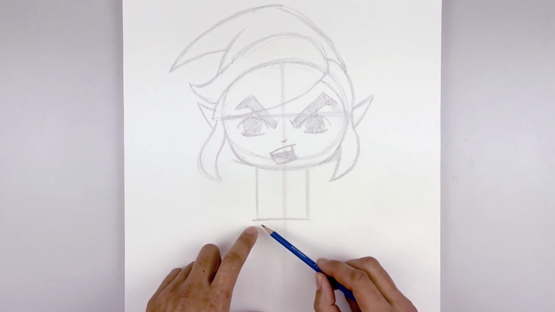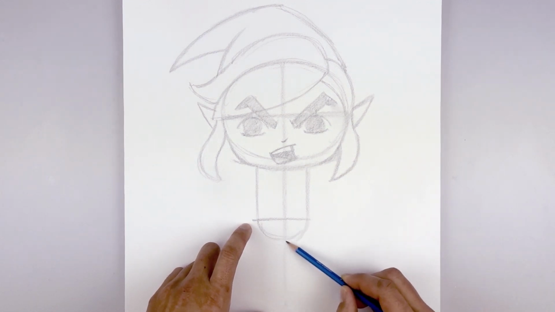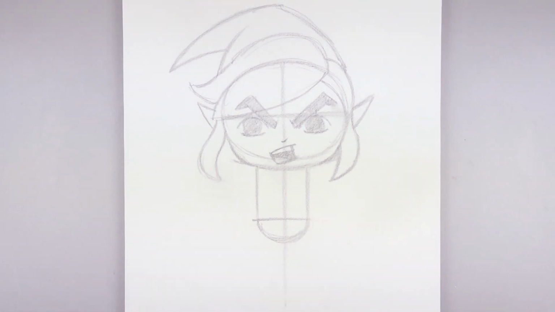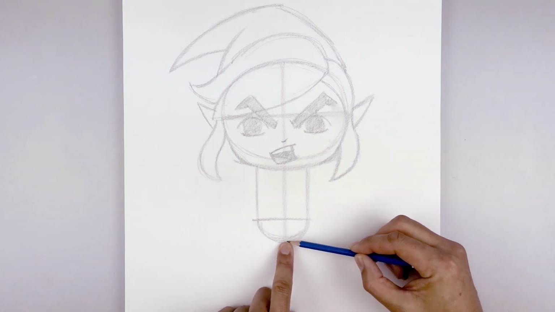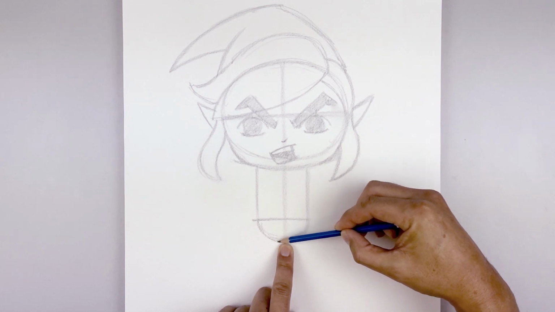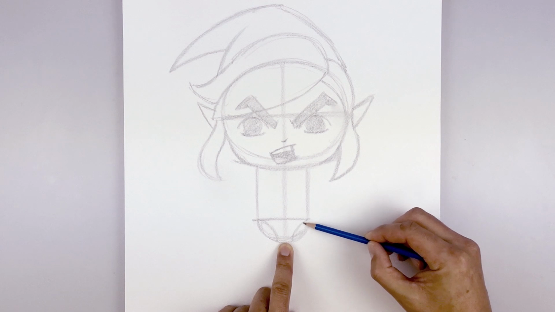Now let's draw in the lower torso. From the left hip, we'll curve down and then up. It's almost like drawing a half circle. Then we'll draw the inside socket of the legs, leaving a gap in the center. Go to the left side, curve up and out towards the left hip. Go to the right, and we'll do the same thing.